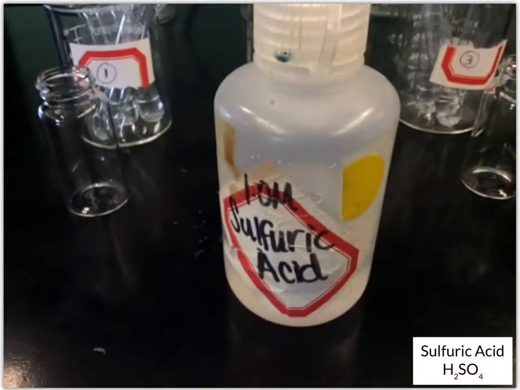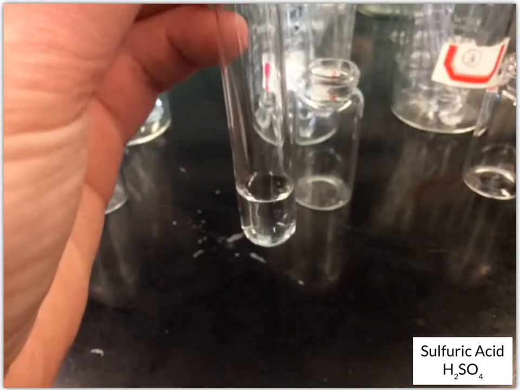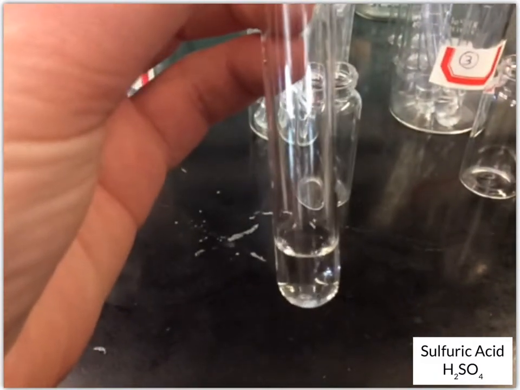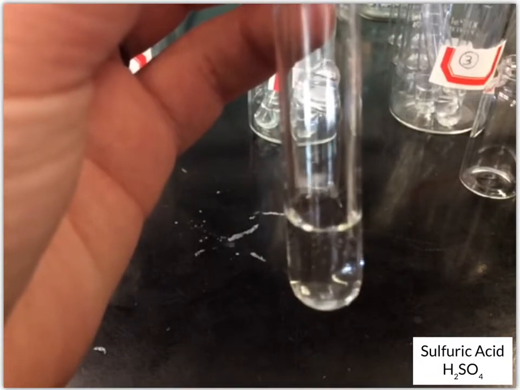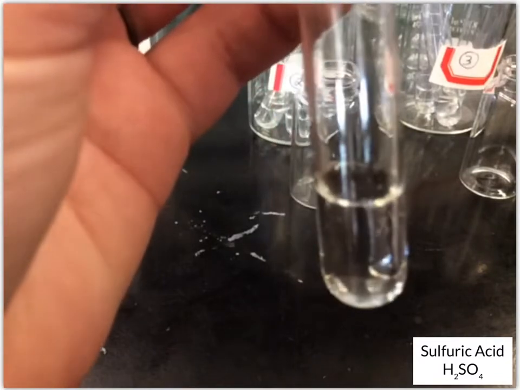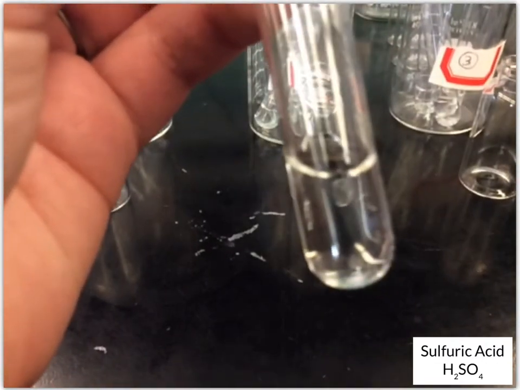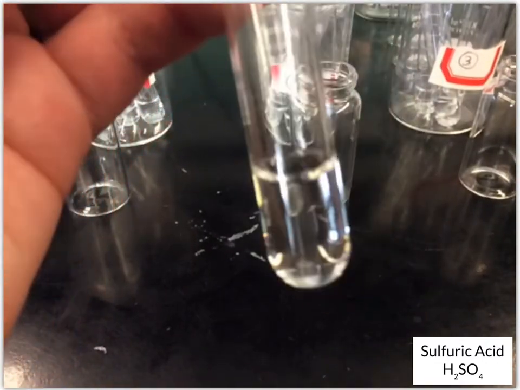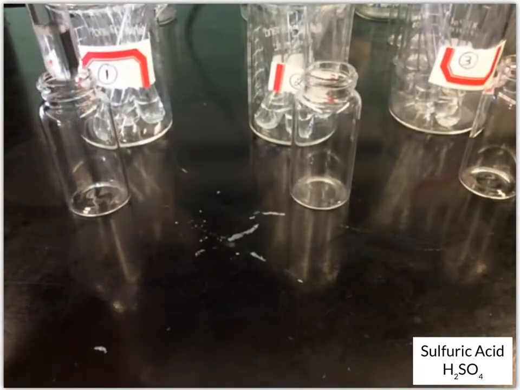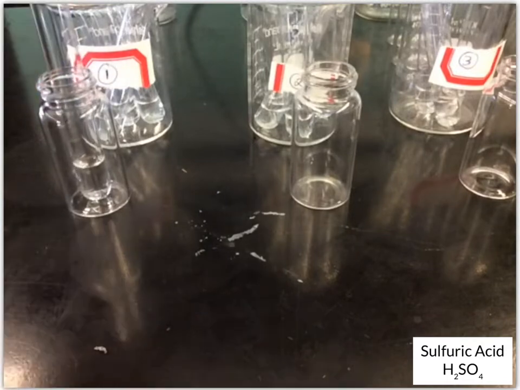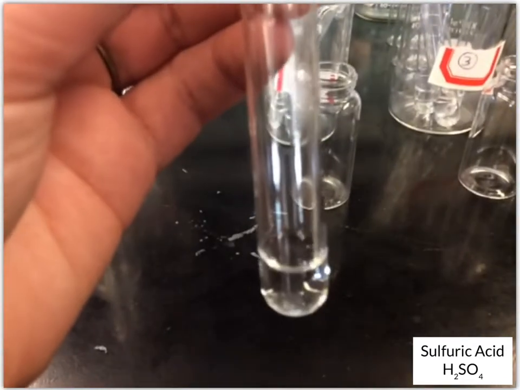So we'll take unknown number 1 and add about 10 drops of sulfuric acid. And as I was adding those, you should have seen bubbles forming. Now that looks like that's done, but you definitely had something happening. Now, unknown number 2, we'll add the sulfuric acid.